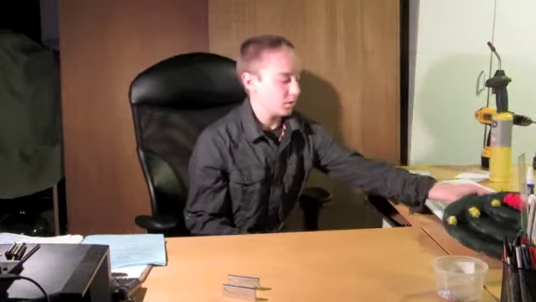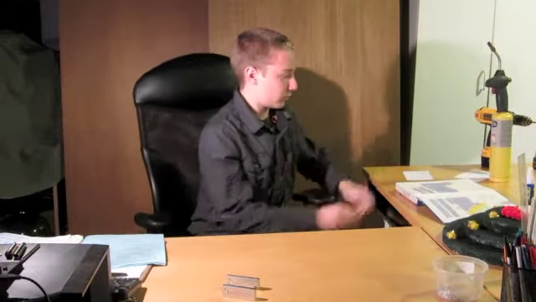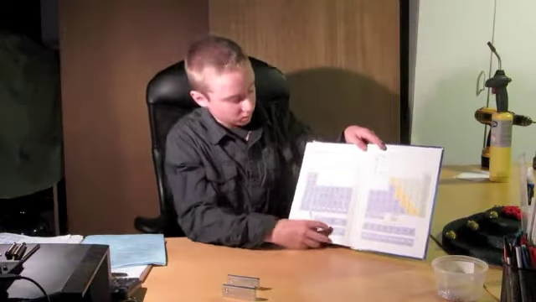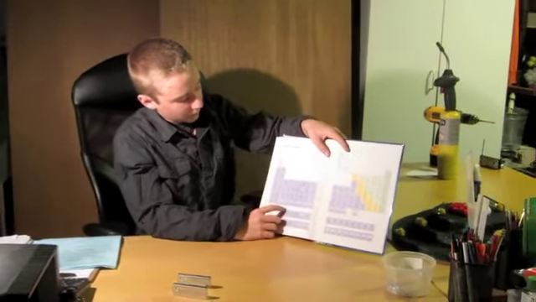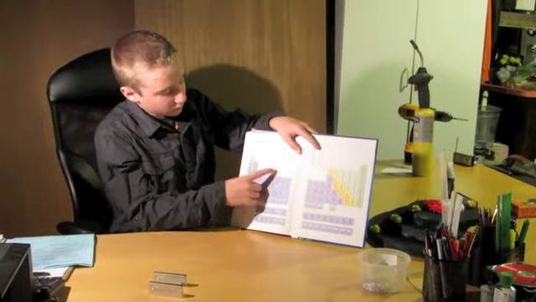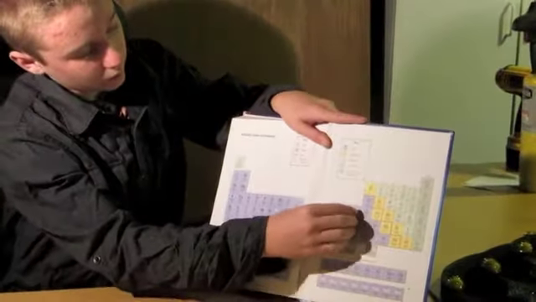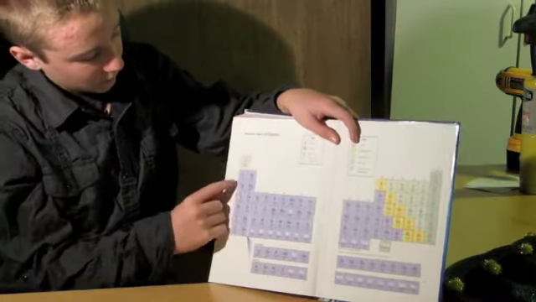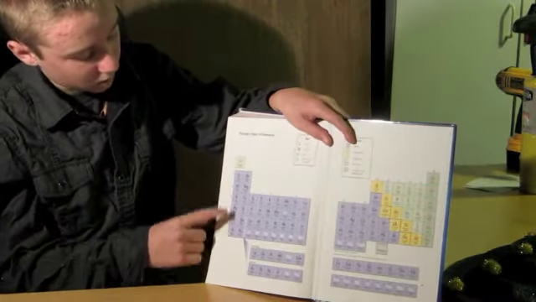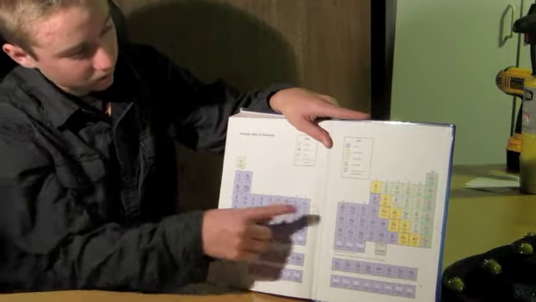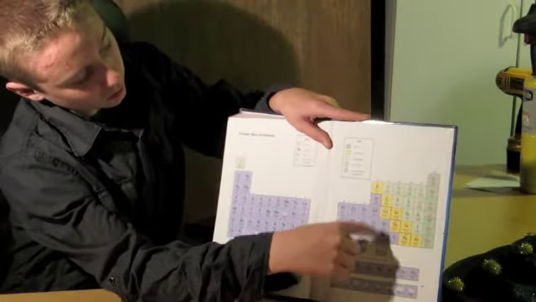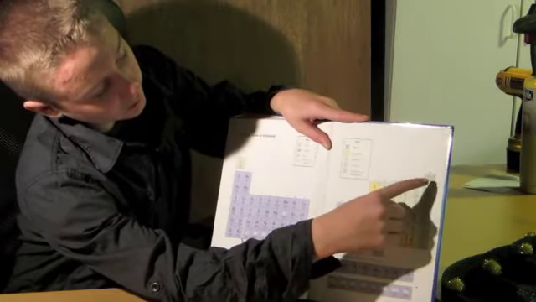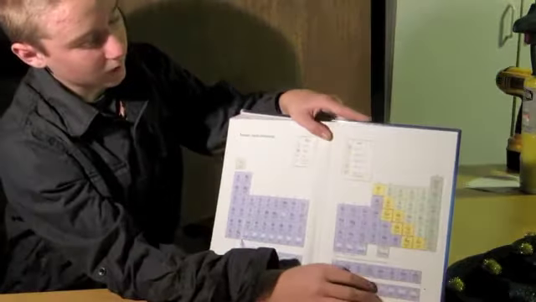And then to use the periodic table for magnesium, to find the group or family, you can use the top. Throughout here, you have the transition metals. And then here we have the alkali metals, the alkaline earth metals, boron, carbon, nitrogen, oxygen, halogens, and then the inert gases.